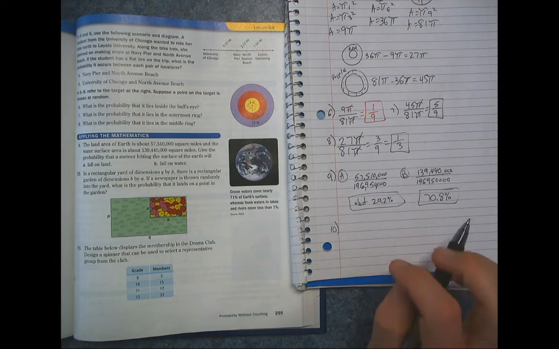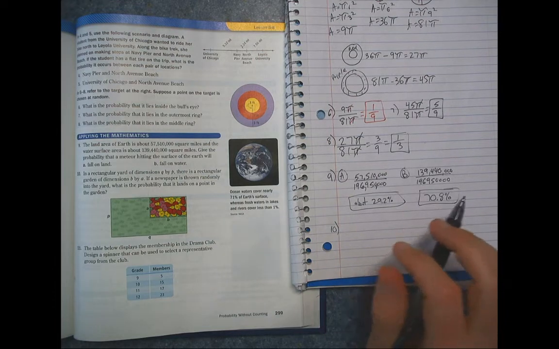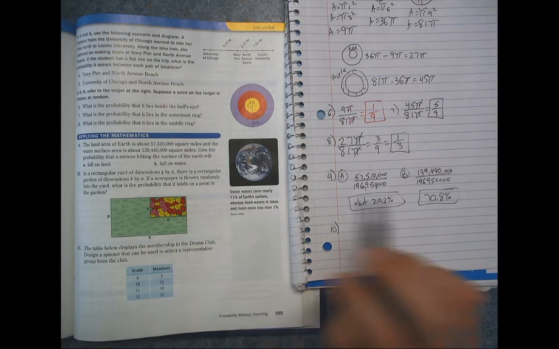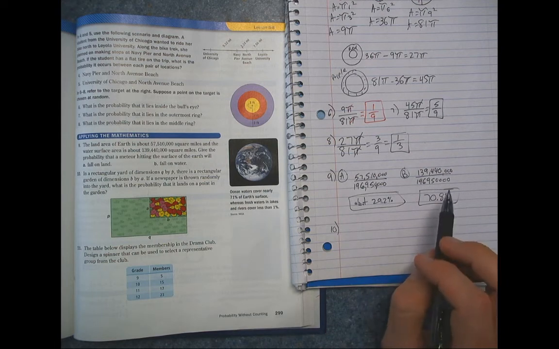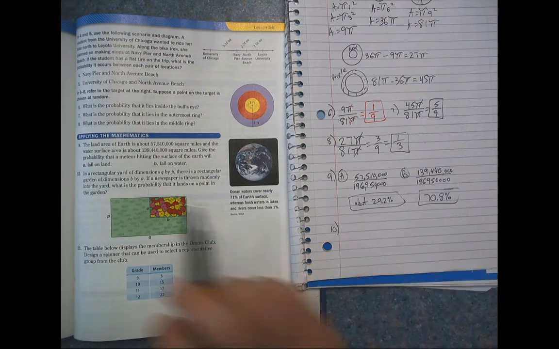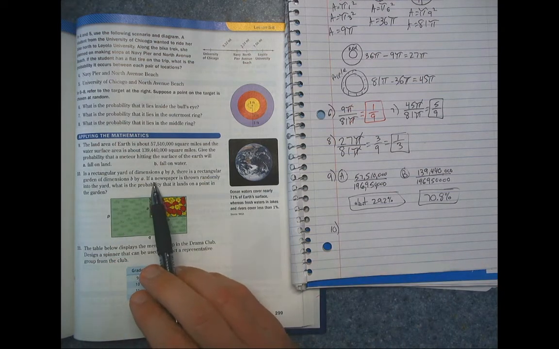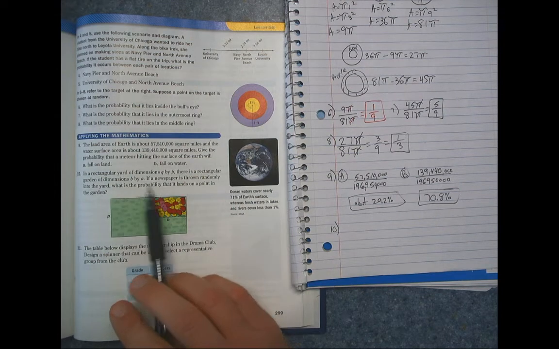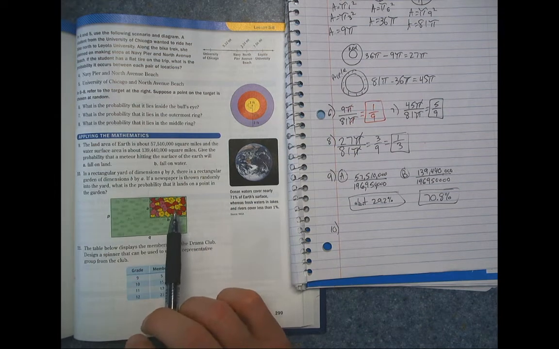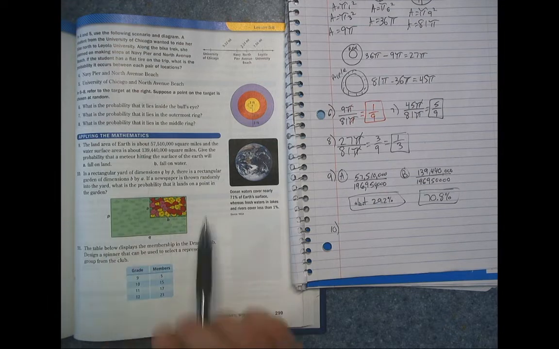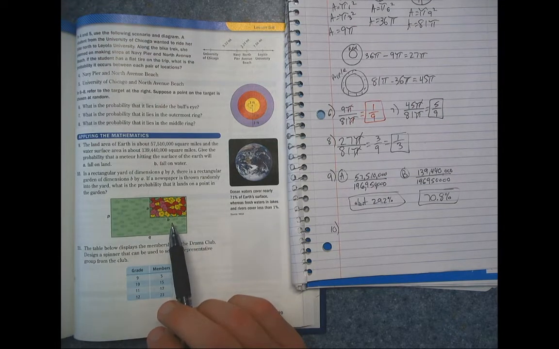Okay, number 10. You have a rectangular yard. So remember, that's just base times height if you want to find the area. And they kind of just spell out what you can already see in the picture. A newspaper is thrown randomly. What's the probability it lands at a point in the garden? So we're comparing the garden to the whole yard.